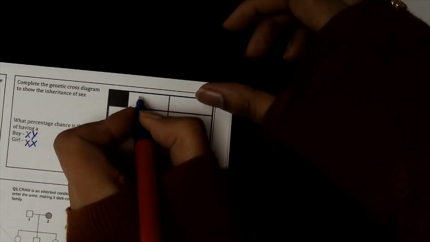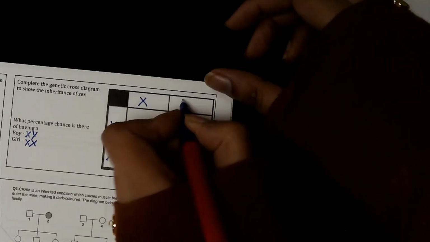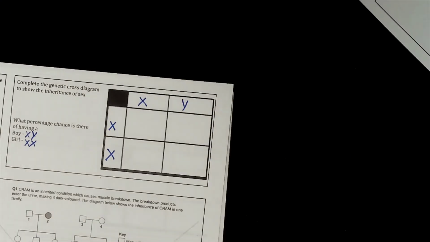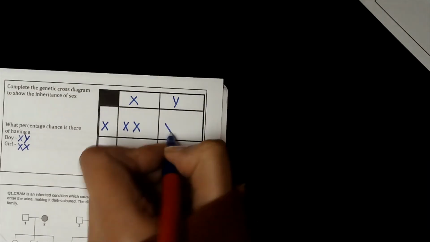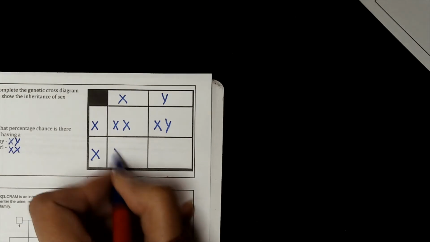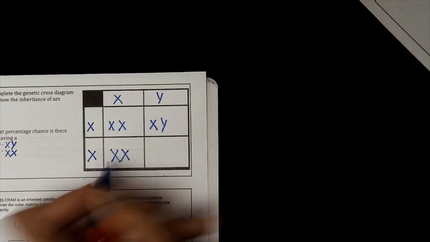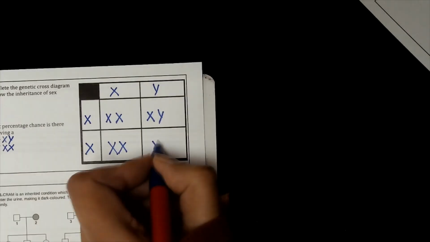If it was going to be a boy, it would be represented by an X and a Y. Now all we do is simply put them into each box. So down and across we would get XX, same again, Y and X, which would give us XY, X going down, X going across, X, X, and then X and Y there.